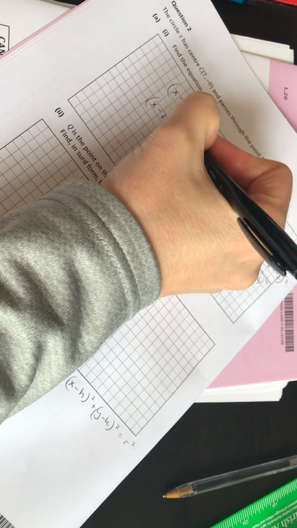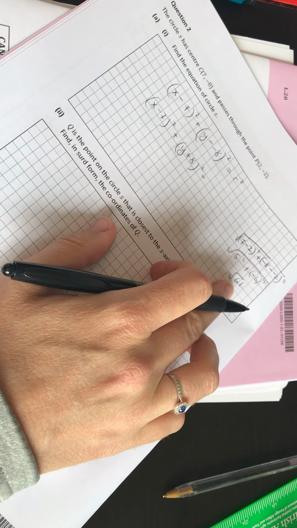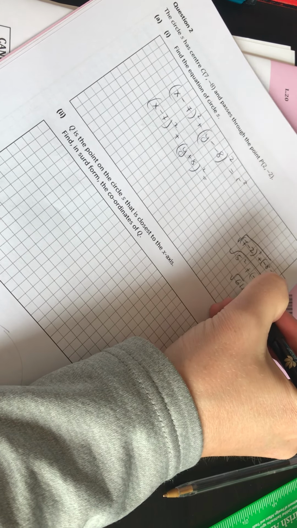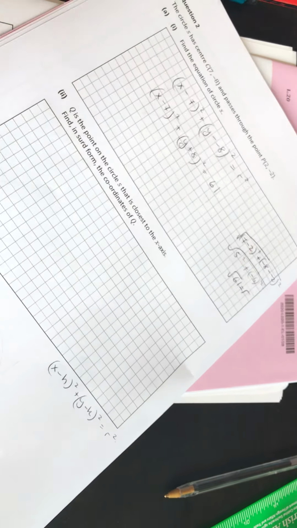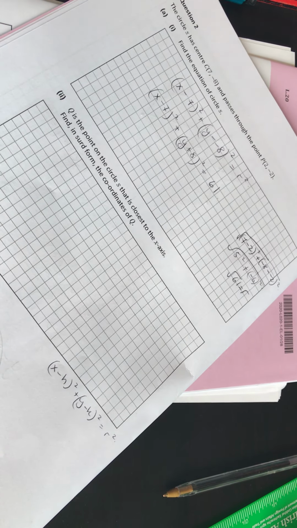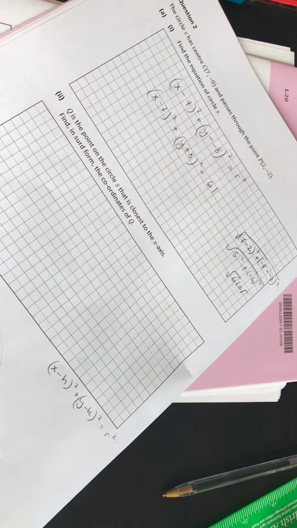No need to multiply this out, but I am going to clean it up as much as possible. So that's my radius, and so my radius squared is going to be 61. If you did it the other way, that's fine as well. It would be the exact same answer as this multiplied out. So same.